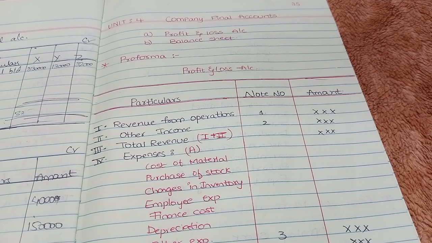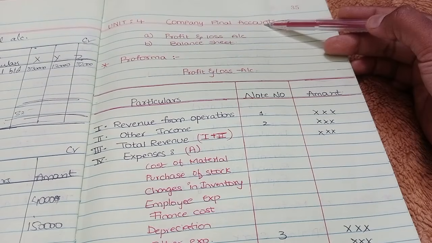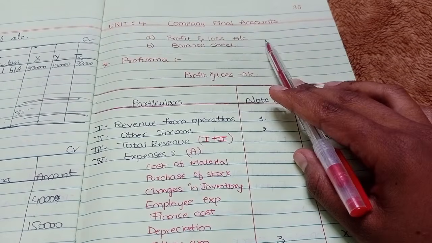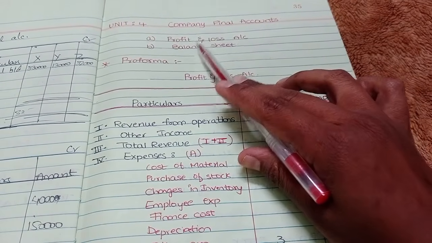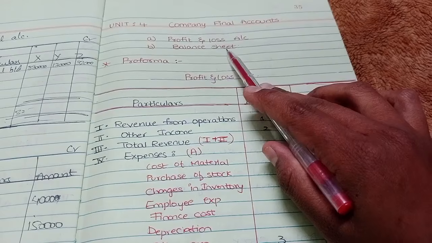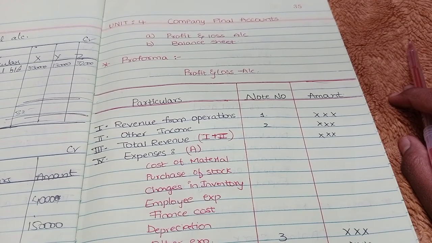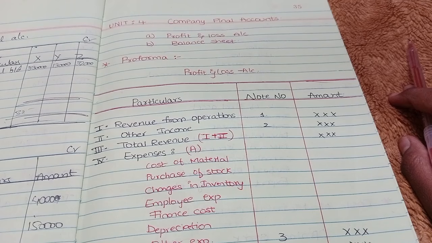Now in this video, overall concept, if you are having zero knowledge in this unit also, you can easily finish this preparation within 2 hours. Okay, 1 or 2 hours you can finish, you can understand the whole concept of this topic. In company's final accounts you will have two types students. Two accounts you need to prepare, that is profit and loss account, and next one is balance sheet. In this unit students, again I am saying that you should be perfect with the proformas.